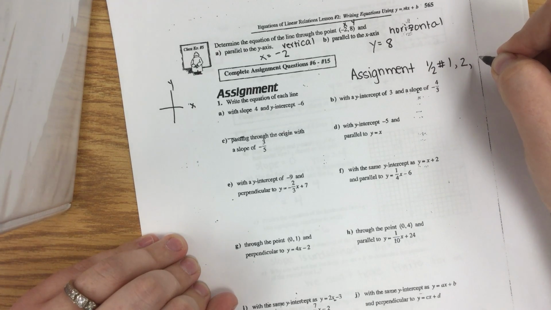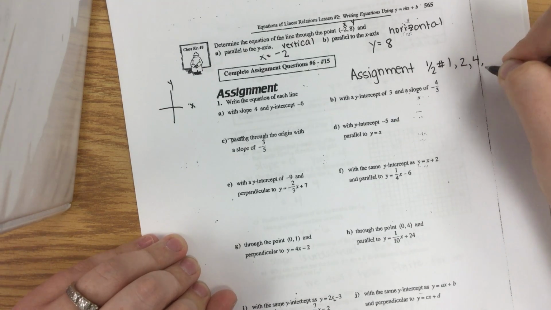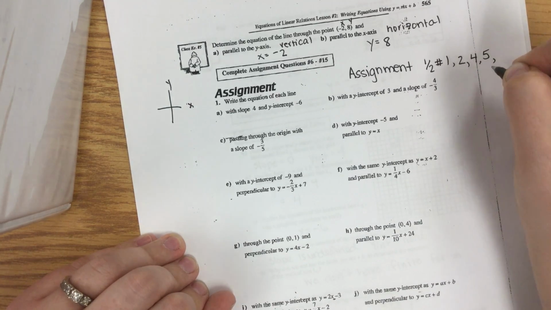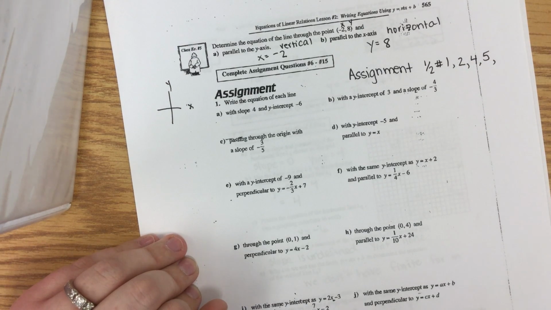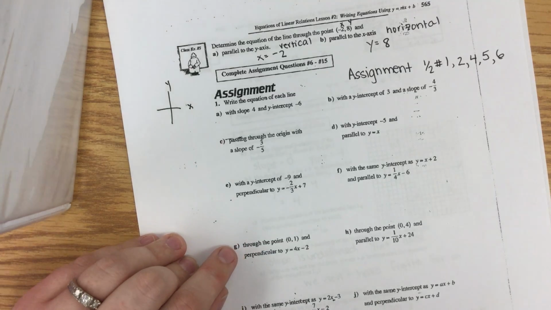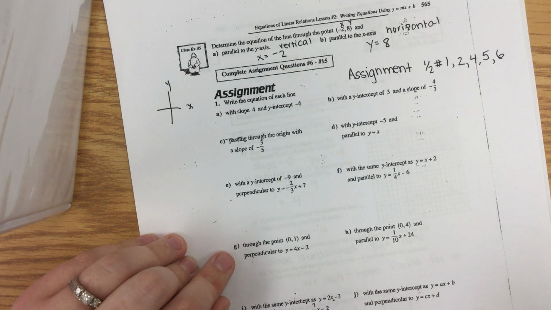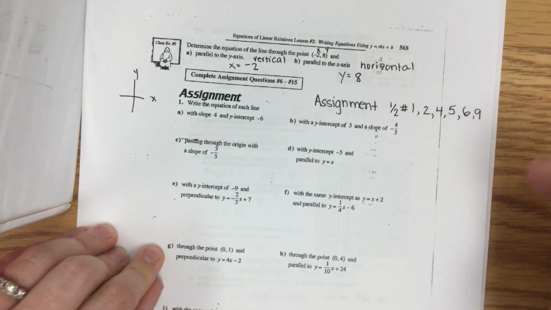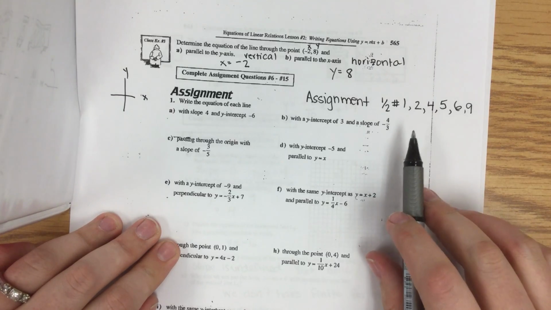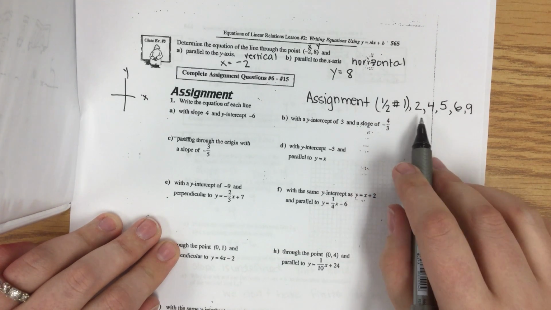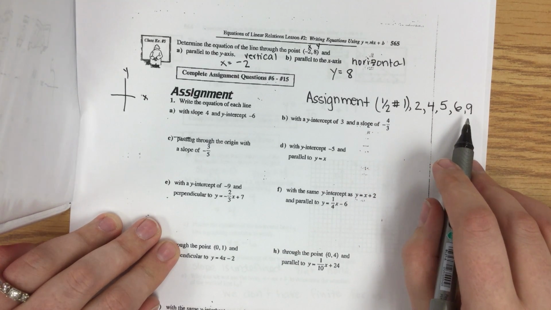Okay, we're going to do number 4, number 5, and 6, as well as, let's try number 9. That's about horizontal and vertical lines. So my list here, sorry, half of 1, put that in brackets so you can see it there. Half of number 1, 2, 4, 5, 6, 9.